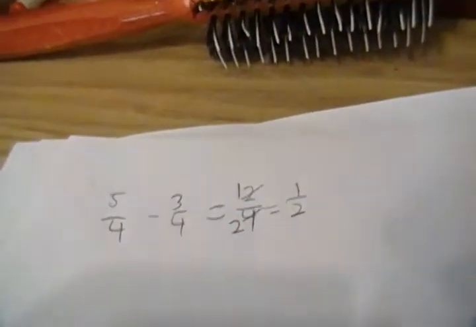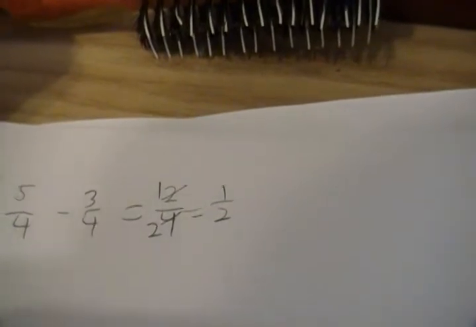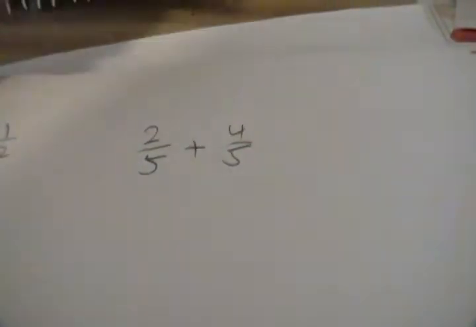Alright, let's try another one. Let's see. Let's try, how about 2 over 5, right, 2/5, plus 4/5. Alright, pause the video, and then we'll go through the process.